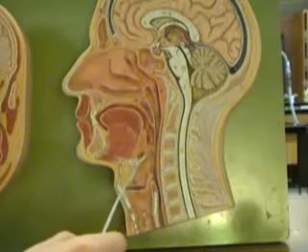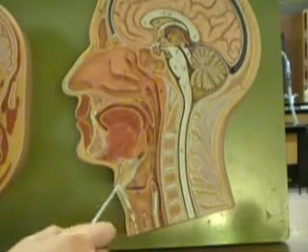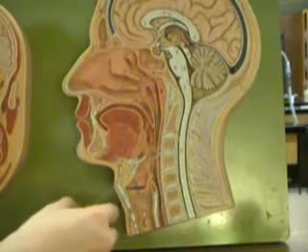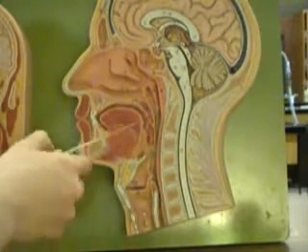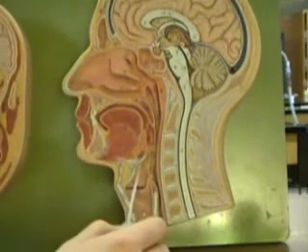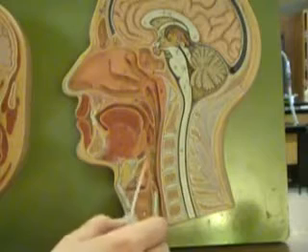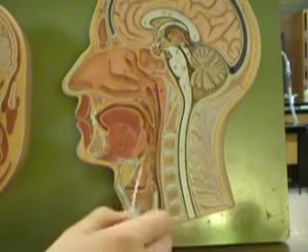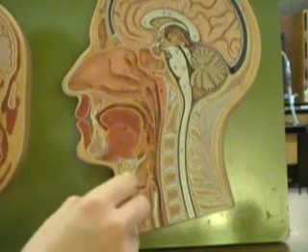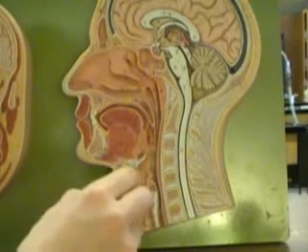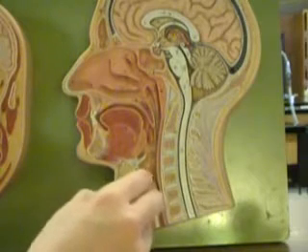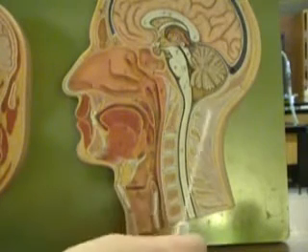And this cartilage here actually will flap down to close the trachea shut when you eat food, so that it doesn't enter the windpipe. And this cartilage is called the epiglottis. The epiglottis. And this indentation here is the vocal cord, not vocal cord, but vocal fold. This is the vocal fold.